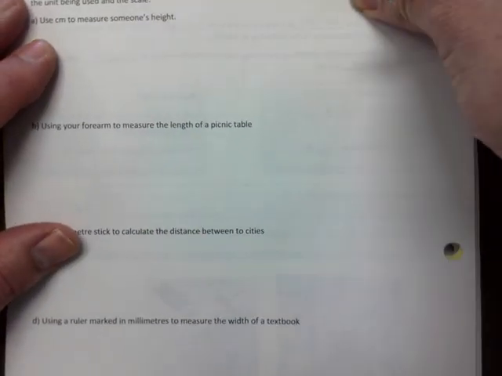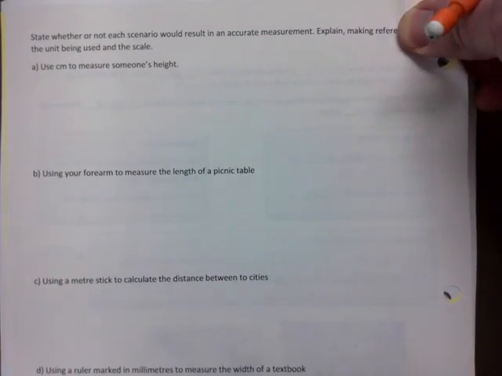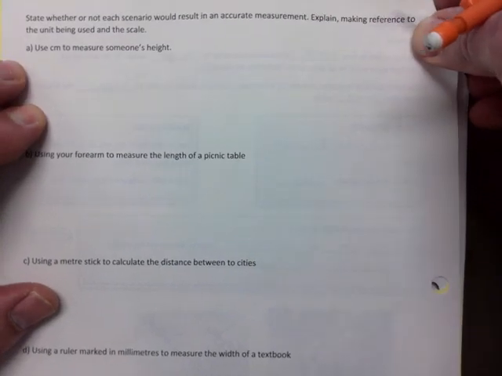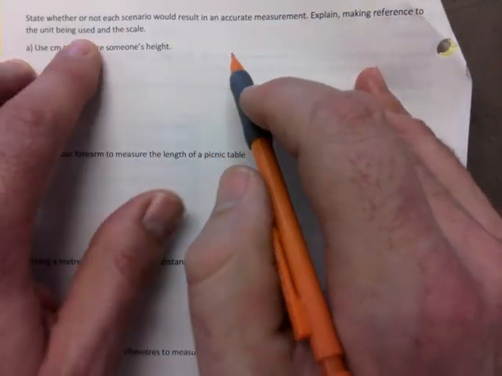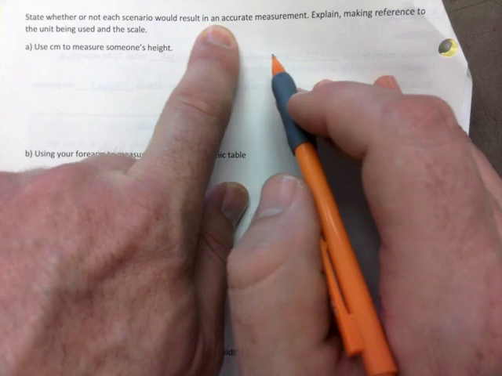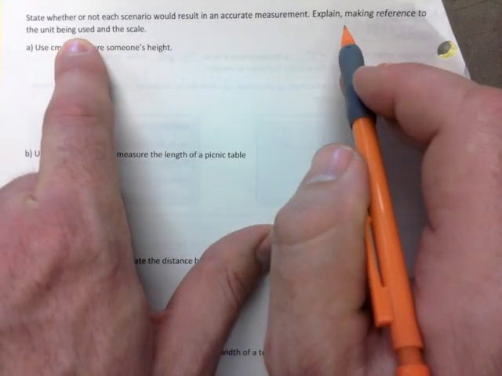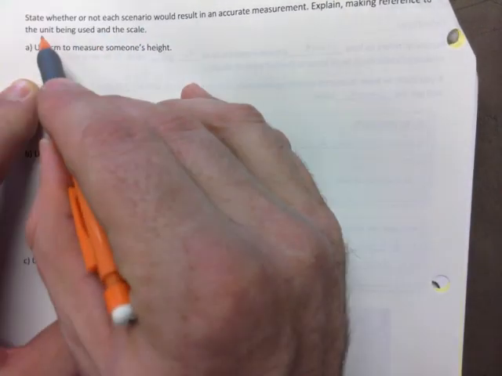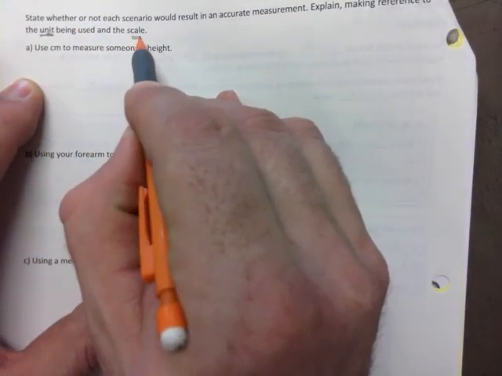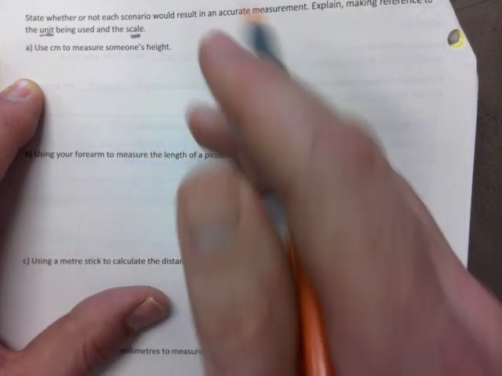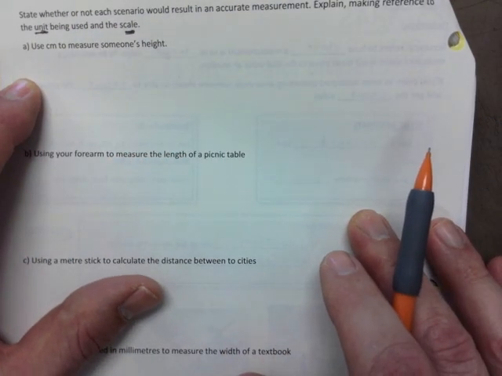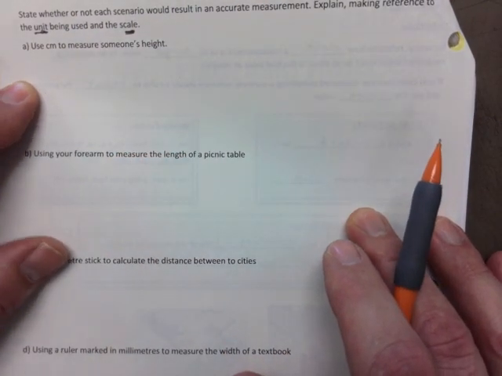So let's go to page 3. I will rather scan it, and if you're not sure about some of them, then you either look at the scanned version or you ask me on Monday. So state whether or not each scenario would result in an accurate measurement. Explain, making reference to the unit being used and the scale, right? So you want to talk about units and scale. If both of them get a check mark, you would conclude that the measurement would be accurate.